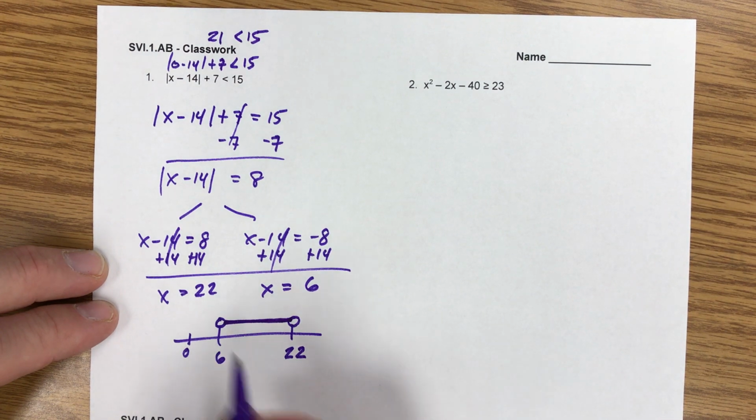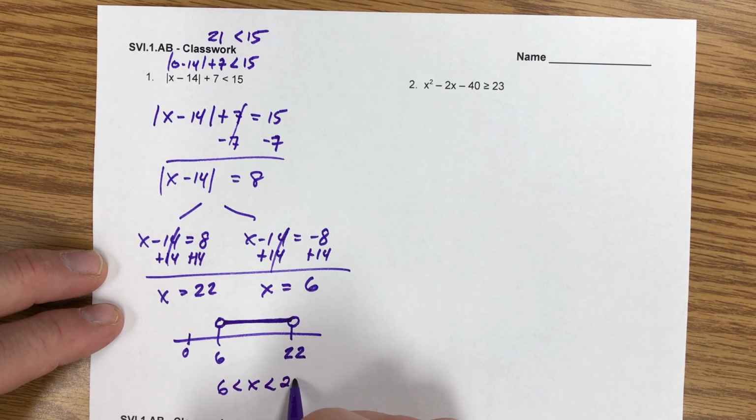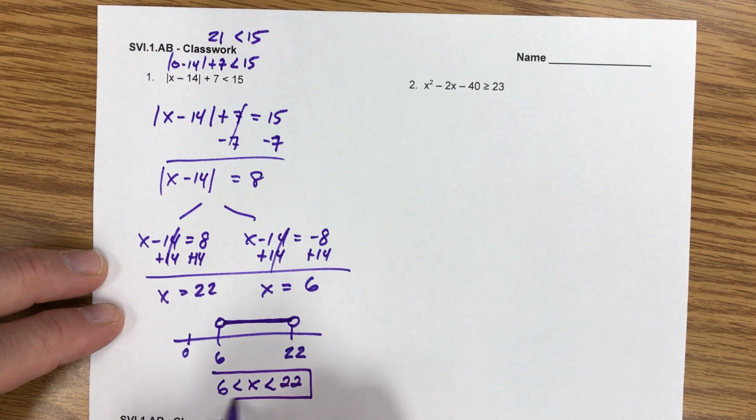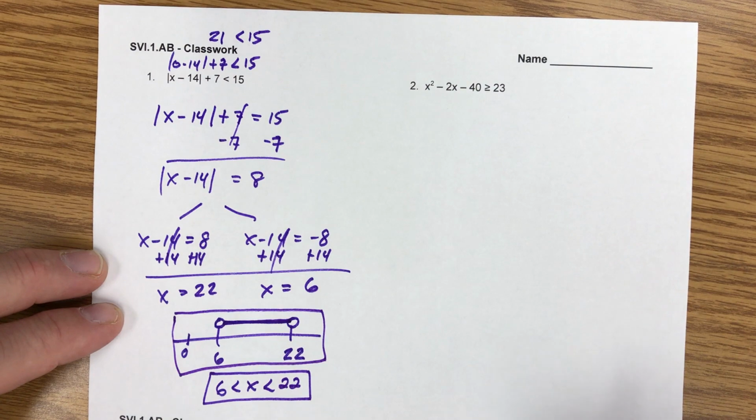If you remember how we did domain and range, you write the answer the same way. We'll say all the numbers between 6 and 22 work. So you say 6 is less than x, which is less than 22. That is the algebraic way of saying the answer, and this is the number line way of saying the answer. Hopefully you're comfortable doing both.